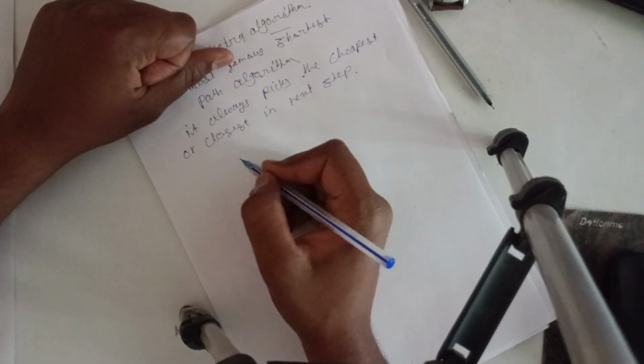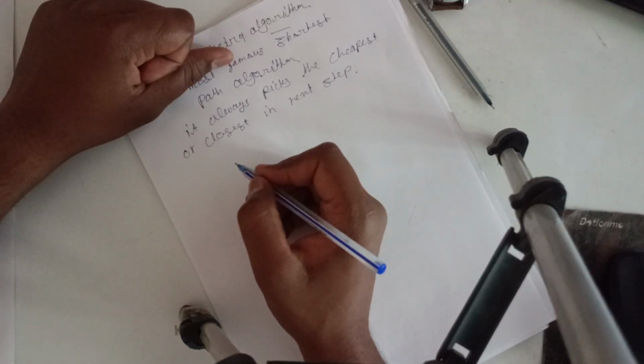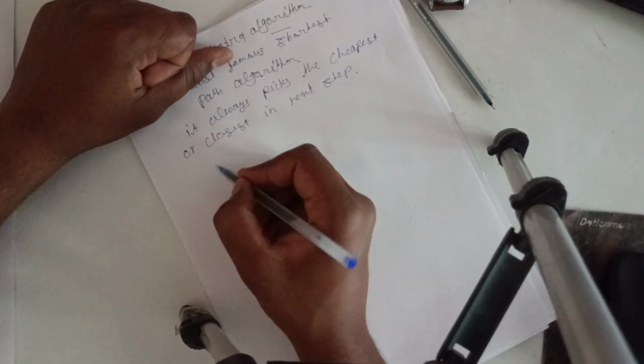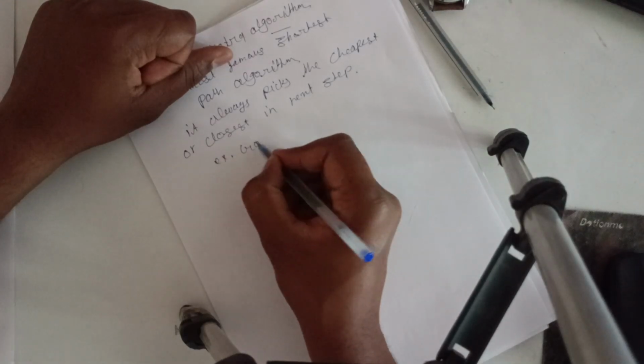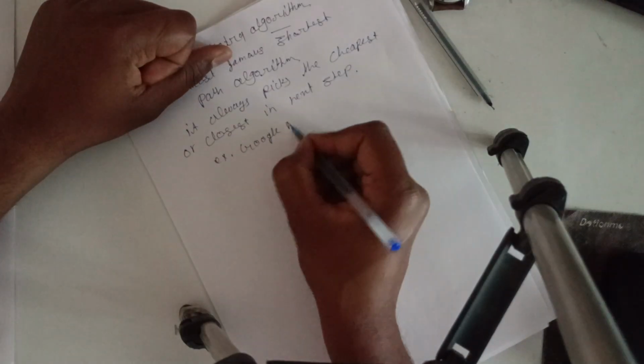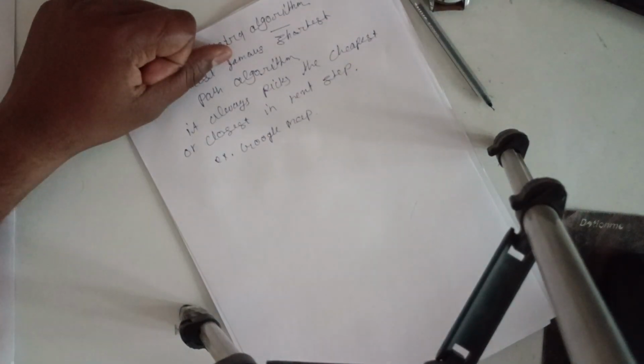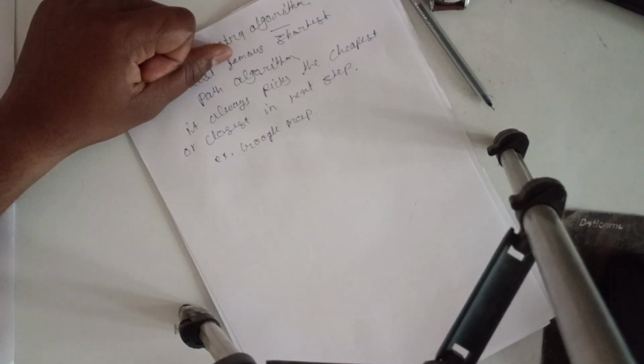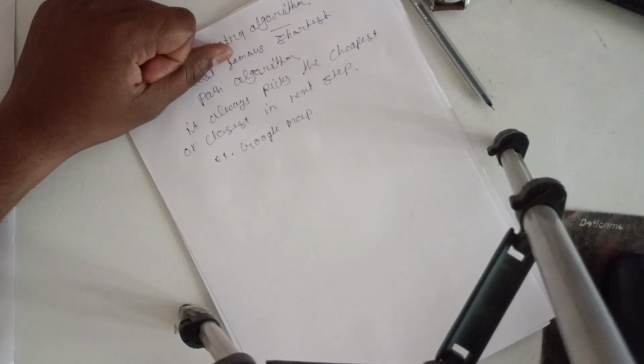For example, how your GPS finds the fastest route to your house while avoiding long distances. Google Maps, for example, finds the shortest path to reach home.